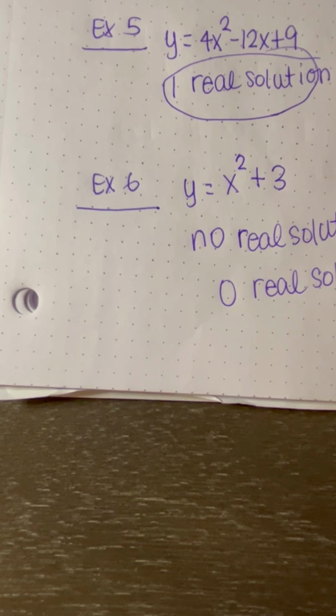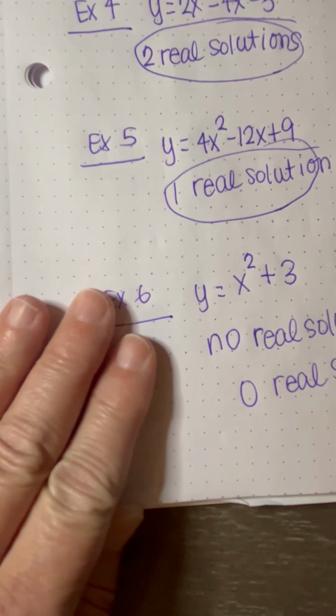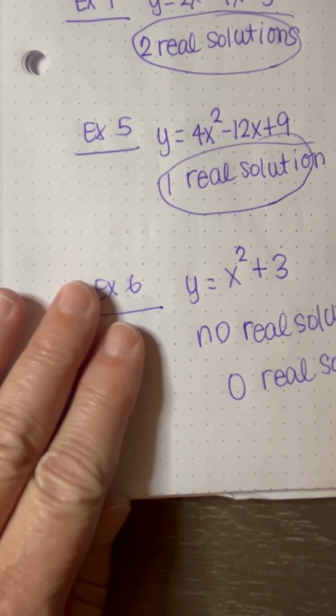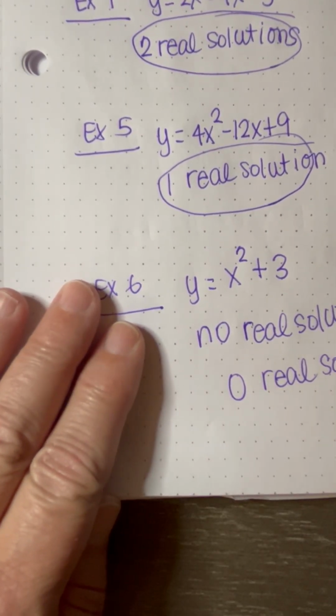So for quadratic equations, solutions are x-intercepts. So if they ask you the question, how many solutions does this have? A quick and easy way to answer them is to graph it on Desmos and count the x-intercepts, because that will let you know if there are no real solutions, one real solution, or 2 real solutions. And again, those are the only options.